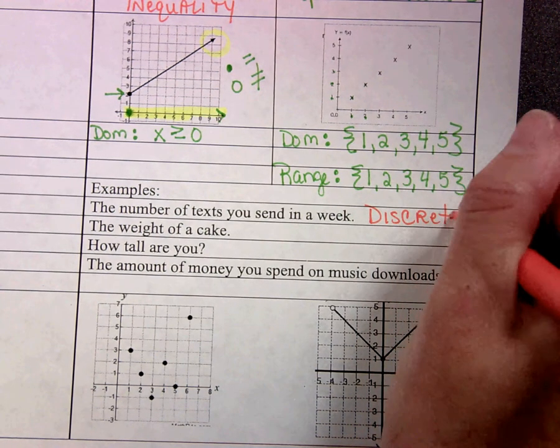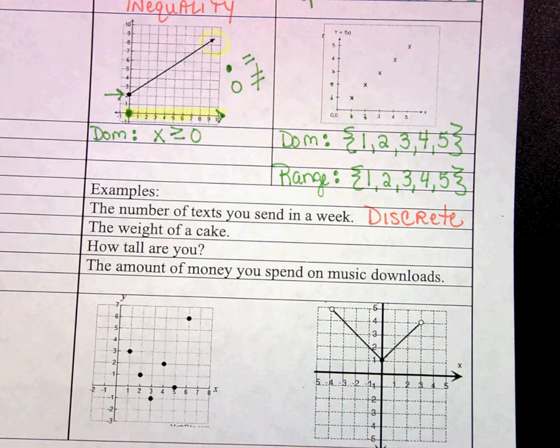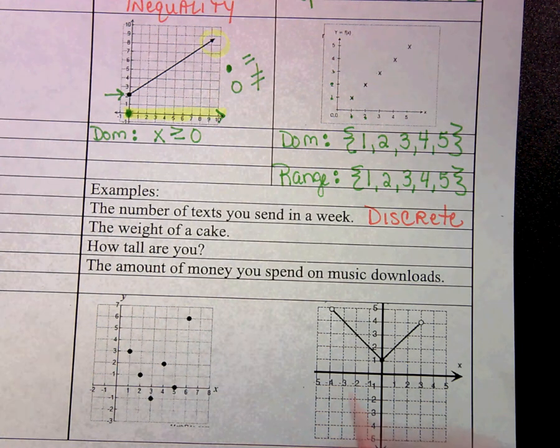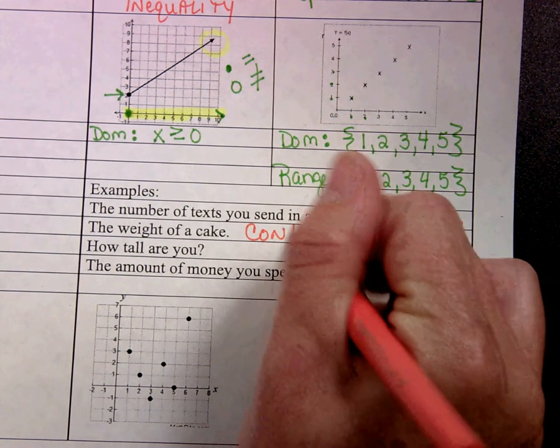Okay. The next example is the weight of a cake. So think about it. You have a cake and you weigh it. Could I cut away some of the cake and now have maybe 3/4 of the cake or half of the cake, and could I weigh it? And the answer would be yes. So as we cut away pieces of the cake, we could measure it at however much we had left, and we would have parts of the cake left. And so that would be an example of continuous data.